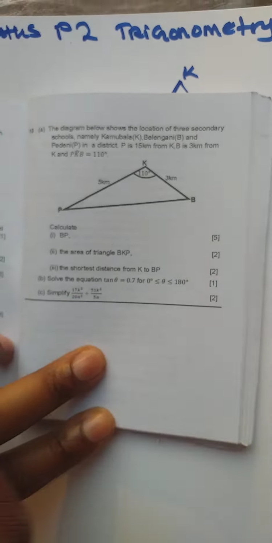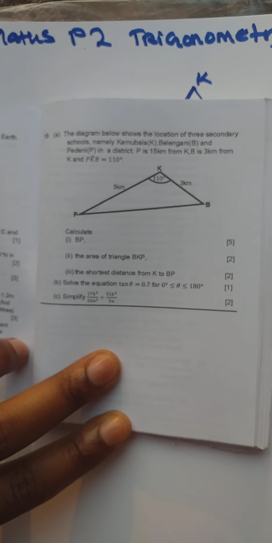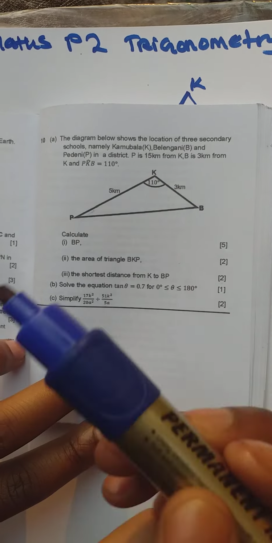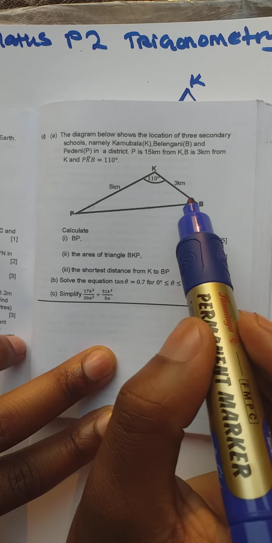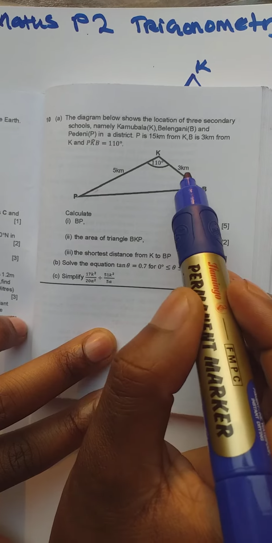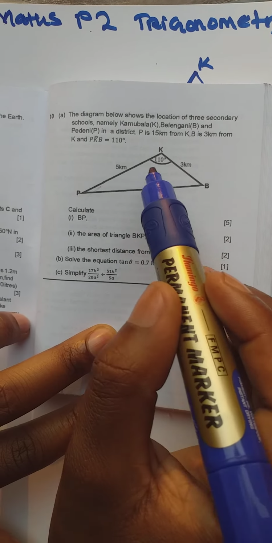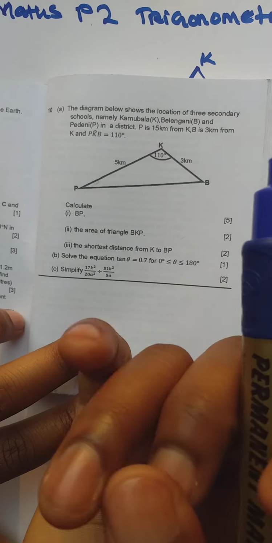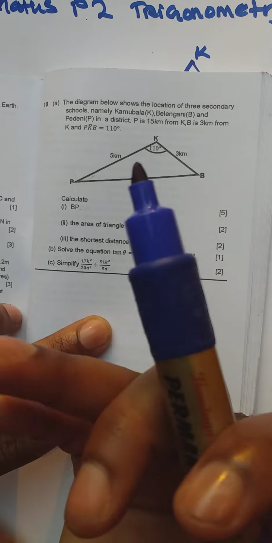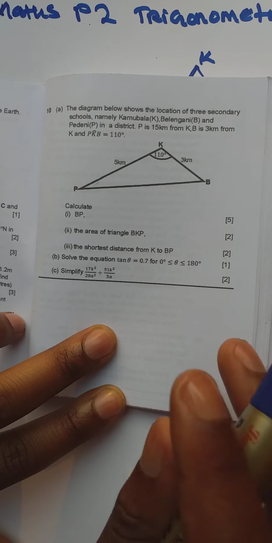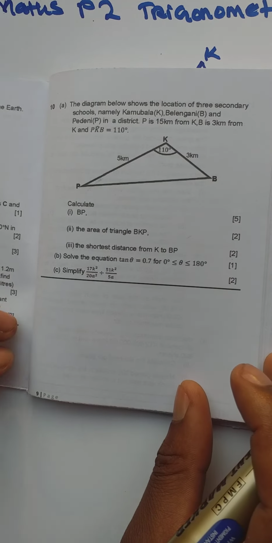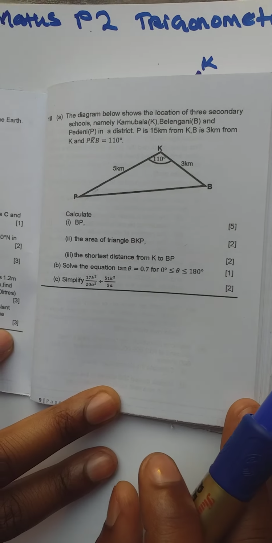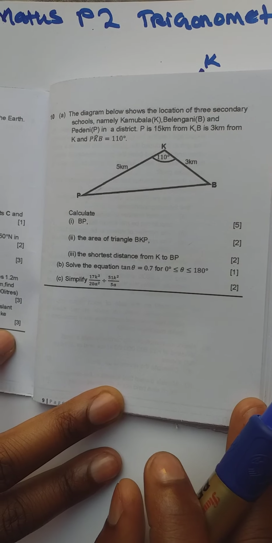In trigonometry, when you have been given a triangle with an angle and sides, you check the angle inside. If it is not 90 degrees, or if there is no sign of a 90 degree, it means in order to solve either the angle or the side, you cannot use the famous SOHCAHTOA. Instead, you need to use the other two methods, which are the cosine rule and the sine rule.